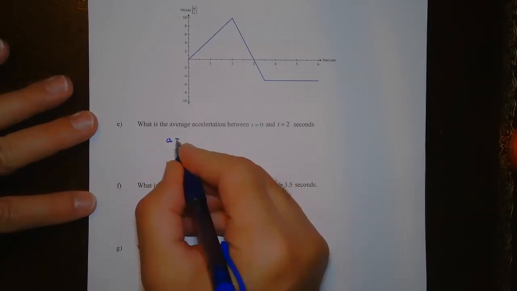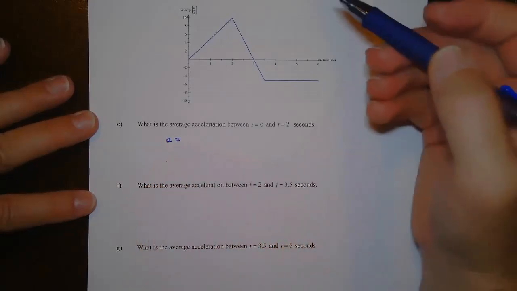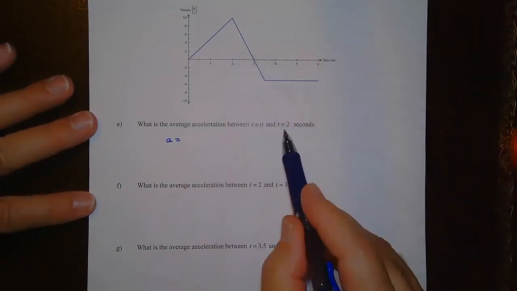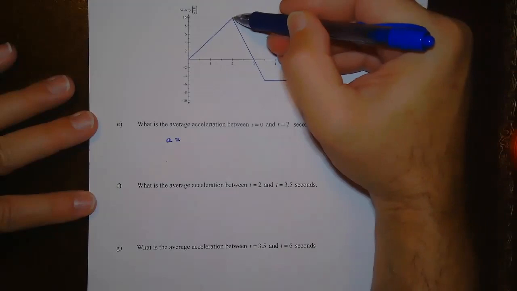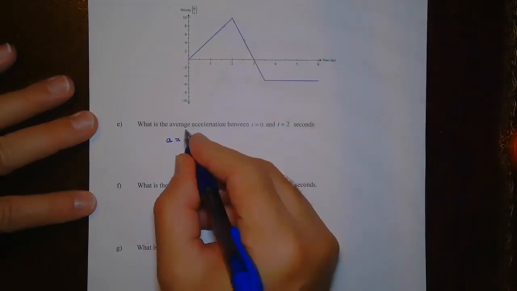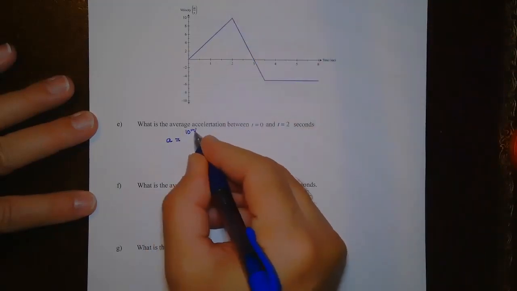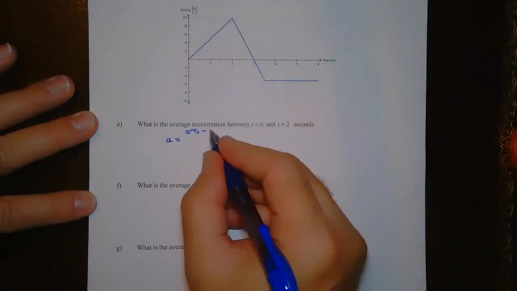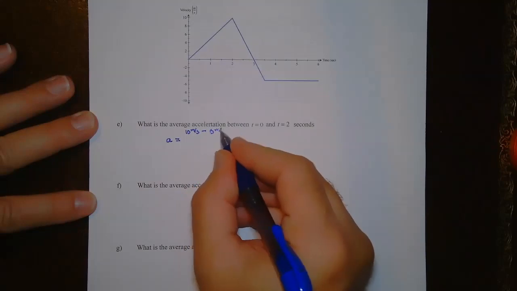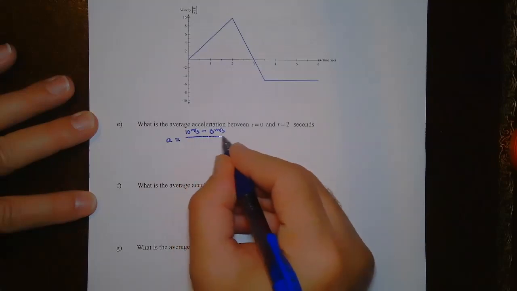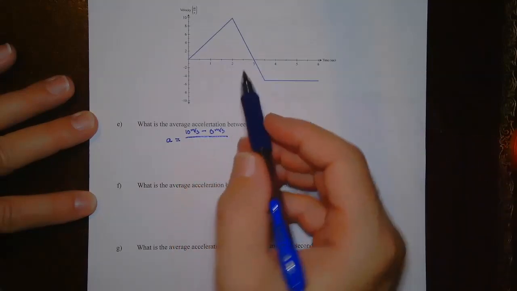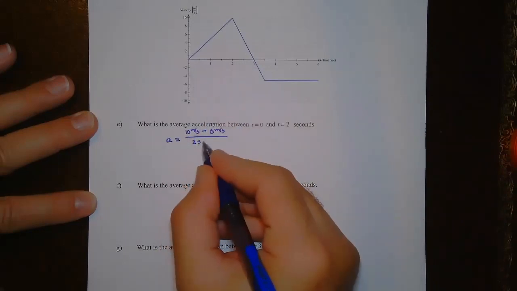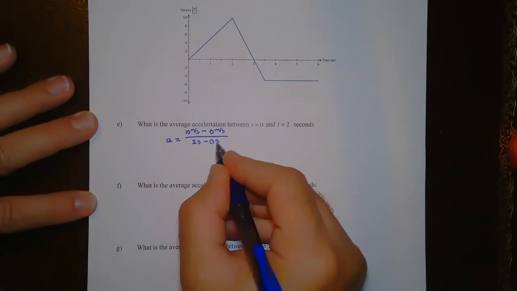So the acceleration would be the change in velocity. Okay, so at the end, at 2 seconds, it was 10 meters per second. So we're going to take 10 meters per second and subtract the start, which was 0 meters per second, over the change in time: we went from 0 to 2, so that's 2 seconds minus 0 seconds.